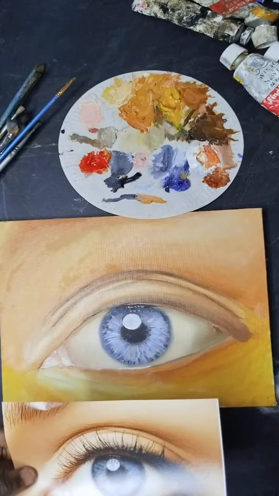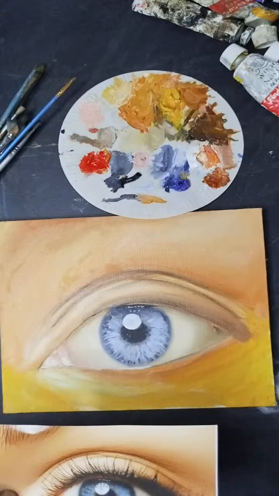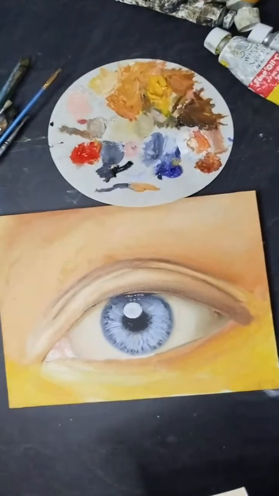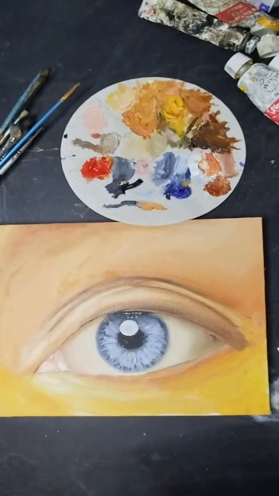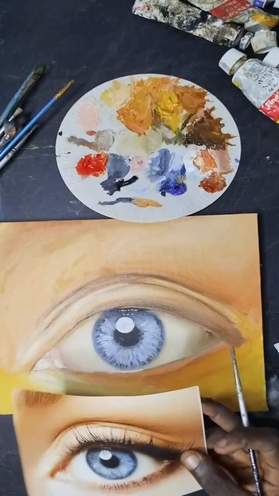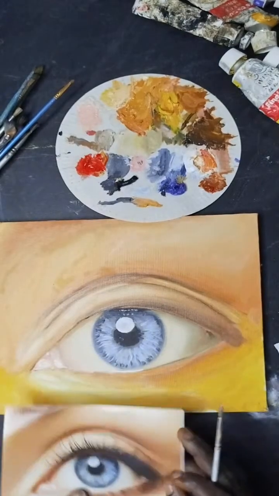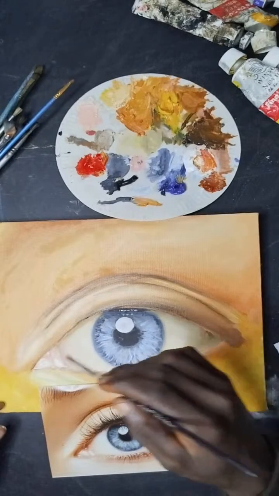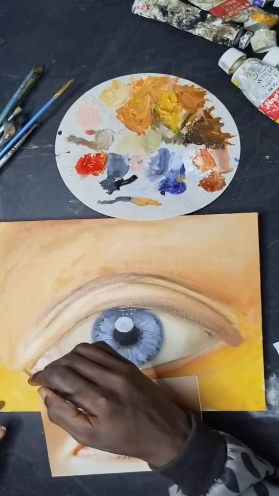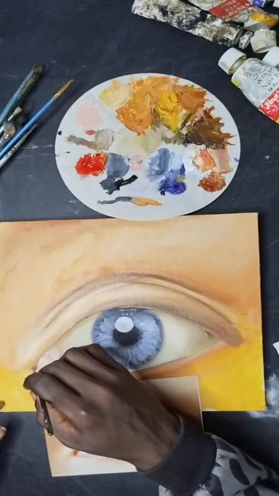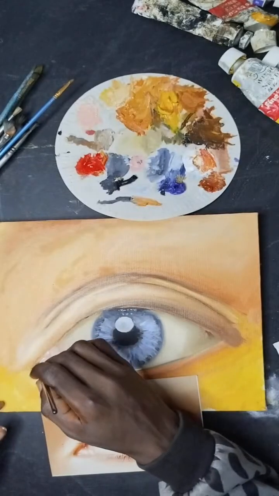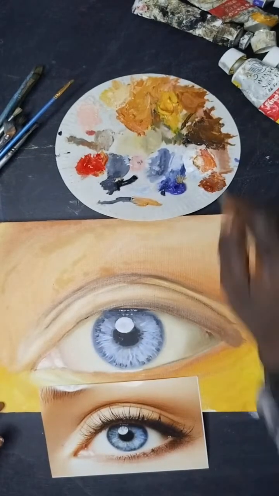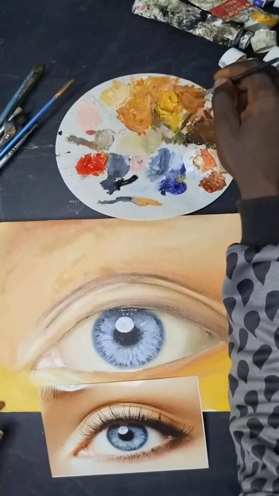Getting there. Oh, it's almost 50 minutes. And I don't think we'll be able to finish this up tonight, but I'll make sure I finish it up tomorrow because I don't want it to drag for too long.